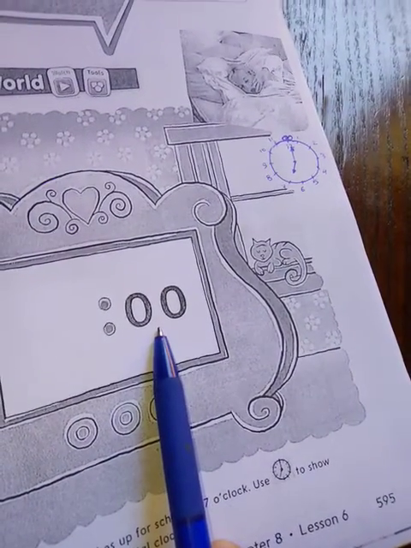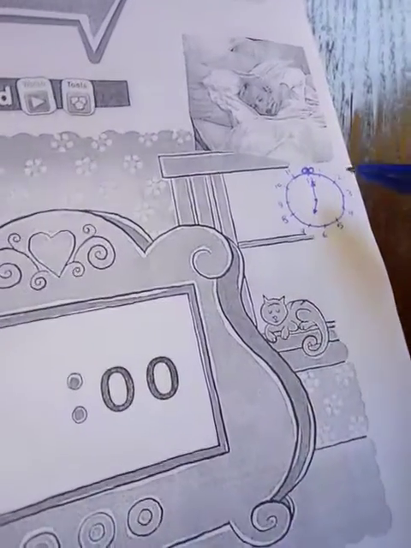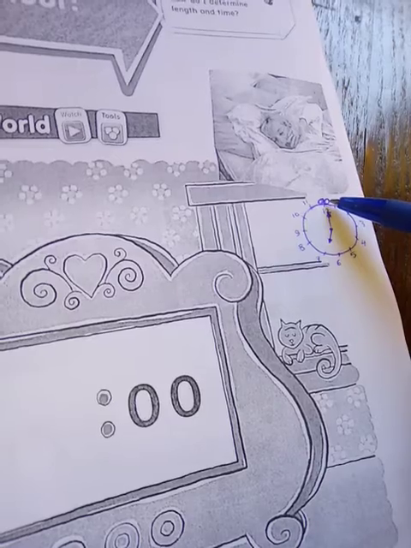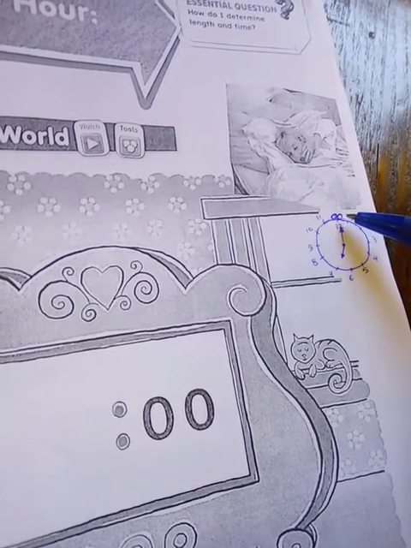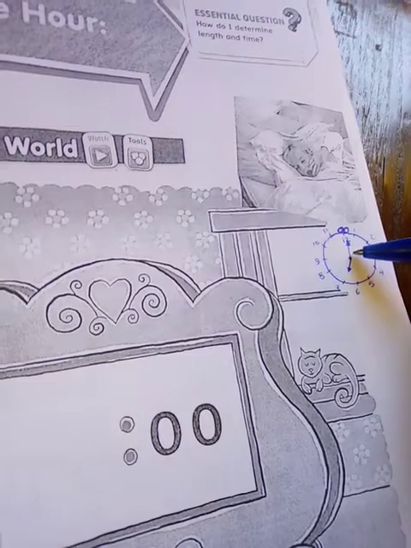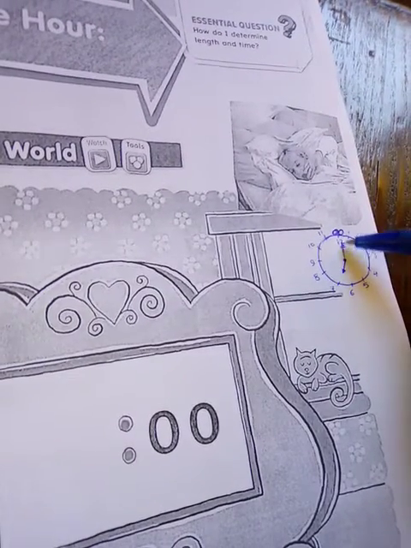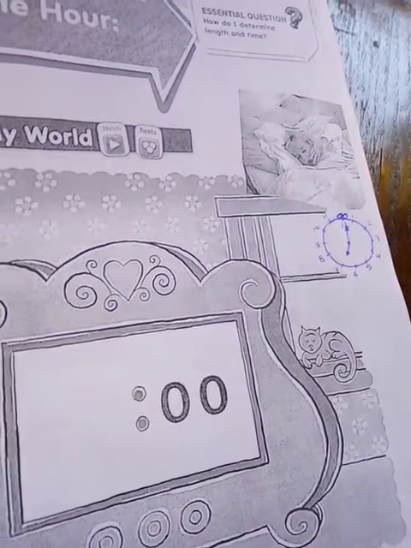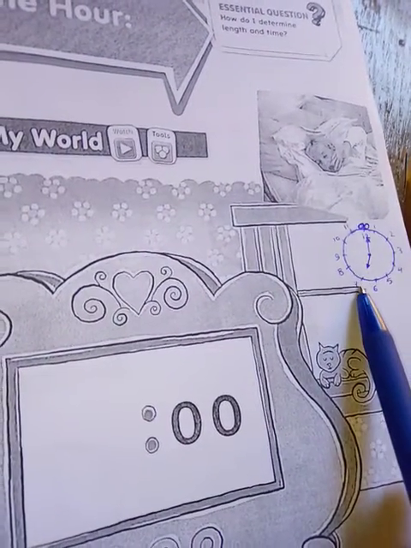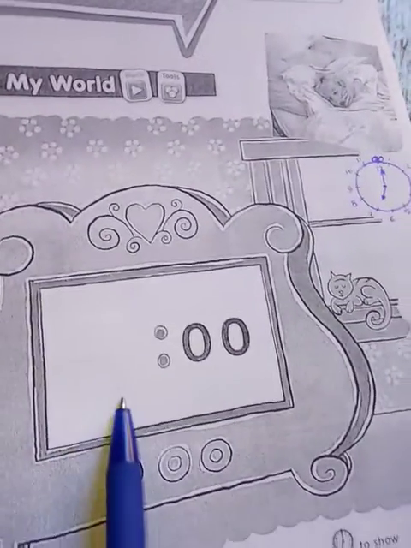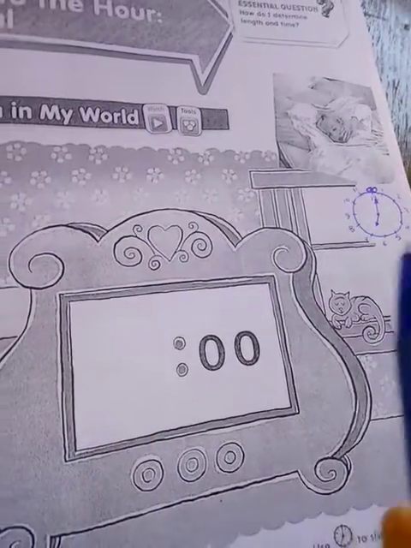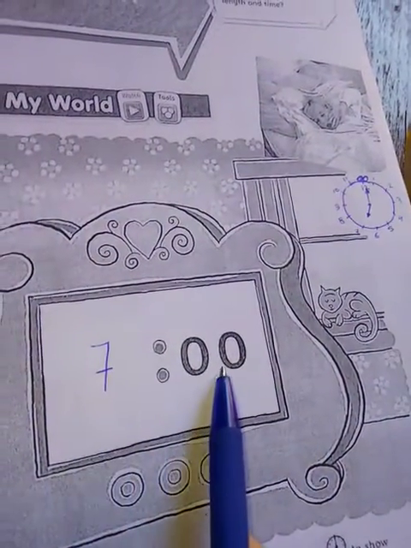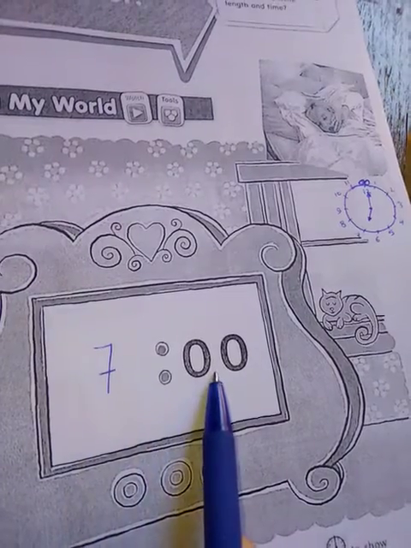The minute hand points at 12, so it shows 0, 0. This is the minute part, 0, 0. The hour hand points at 7, so in the hour part we'll draw 7. So it's 7 o'clock.